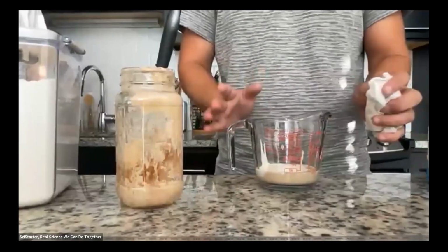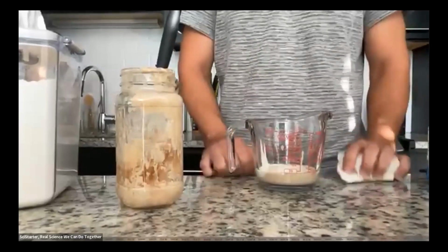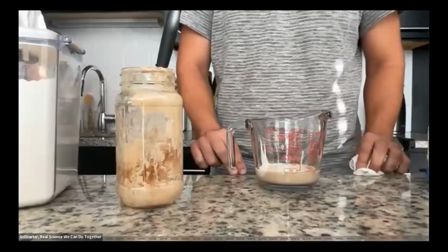If you want to go that specific, then go ahead, just make sure you rinse out the containers really well.